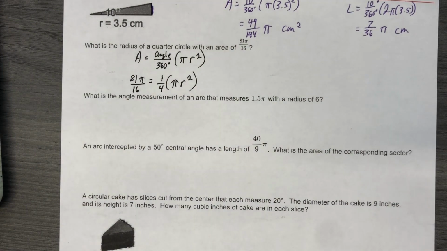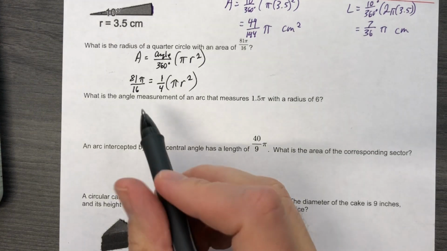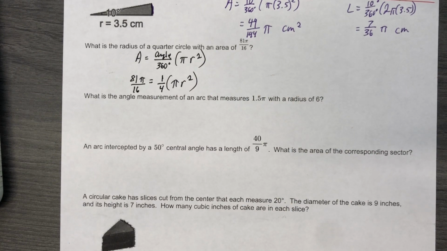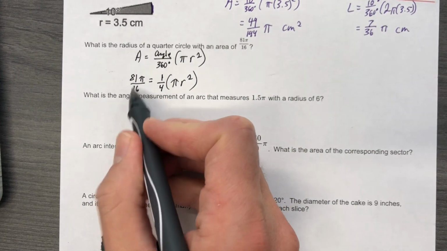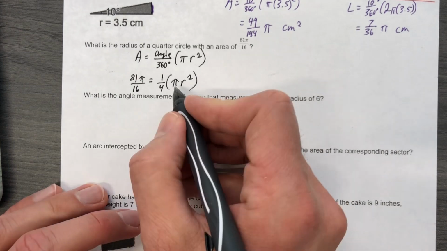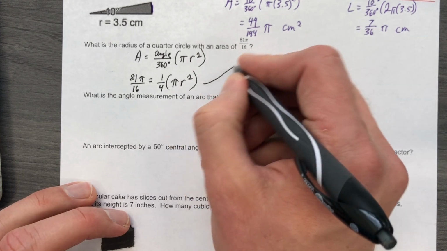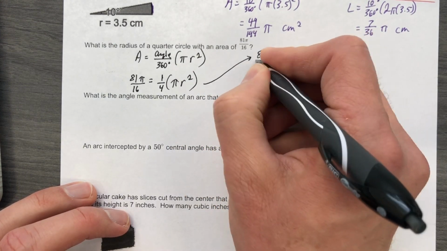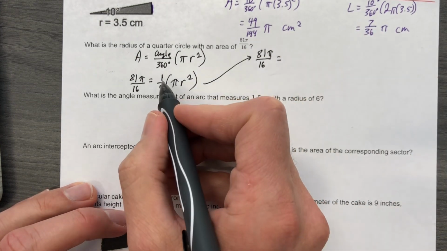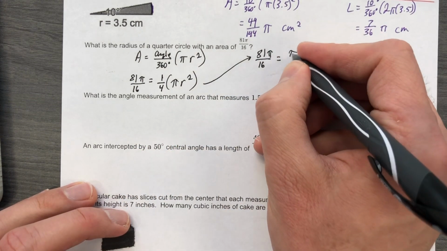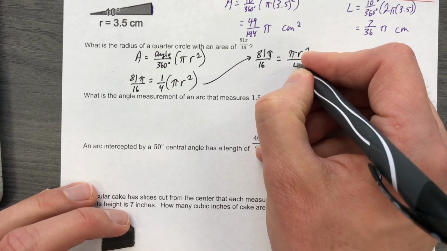Okay, and now we get into some territory where a lot of students really struggle to solve things that look like this, and there's several different strategies for doing it. Here's what I think, personal opinion, works best, and it's to make everything a fraction and then go from there. So fraction, happy over here, fraction, not really. But this is pi r squared over 1. So what I'm going to do, I'm going to bring my work up here. 81 pi over 16 equals 1 times this, which would be pi r squared, and that is over 4.